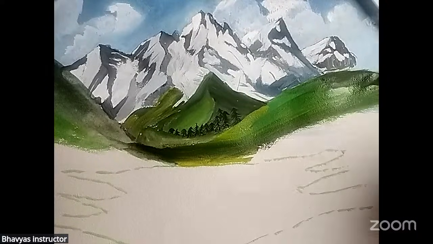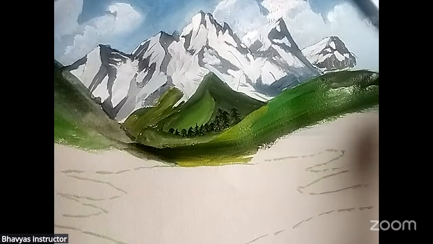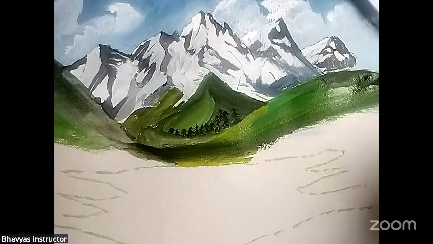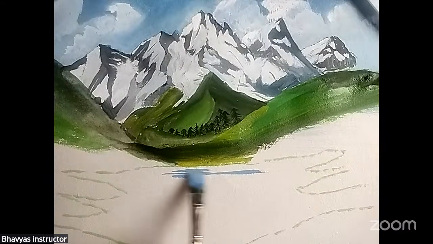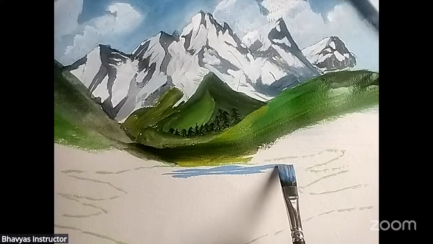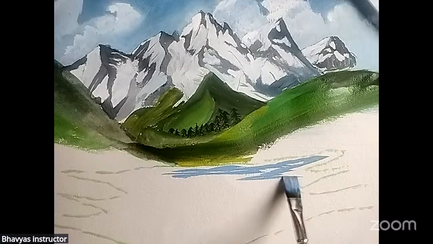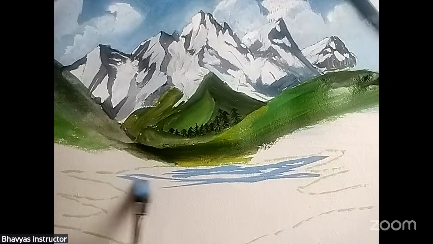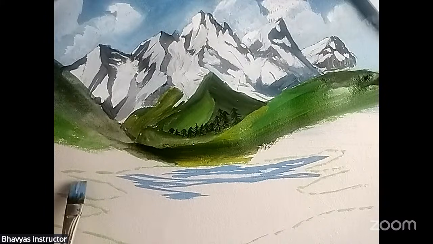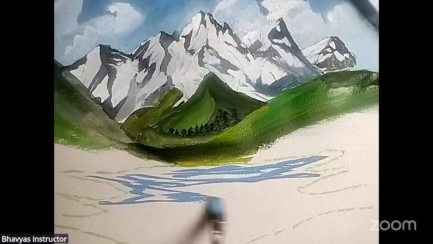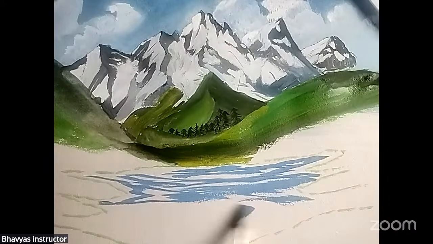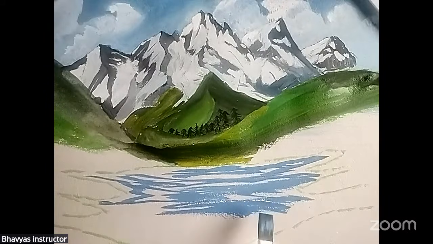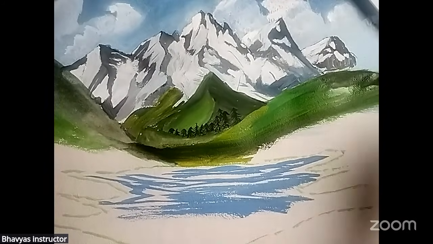So just mix both white and cobalt blue hue. Once you have mixed it properly, with the flat brush, see here, near to the greenery, just leave little spaces like this and add water. See how I am holding the brush. See, like this you need to hold.